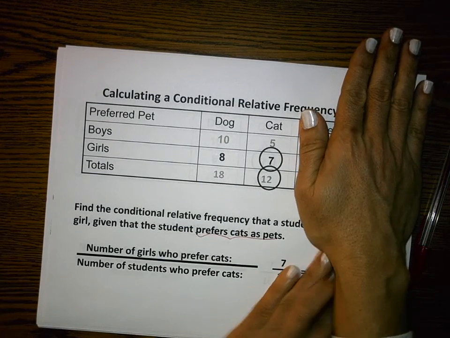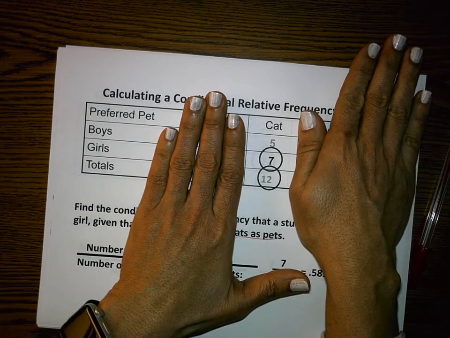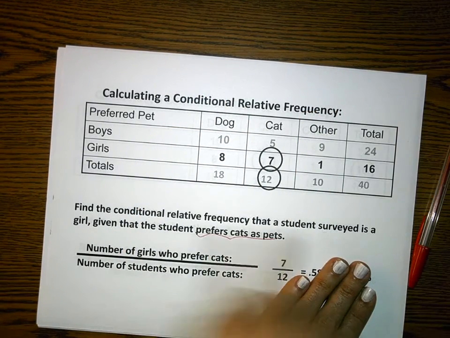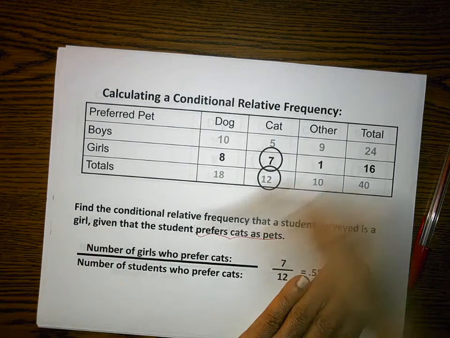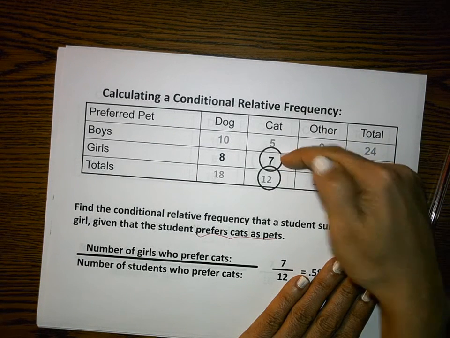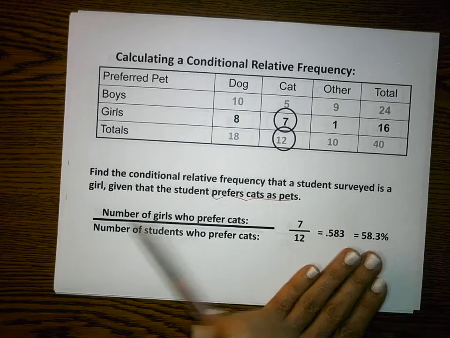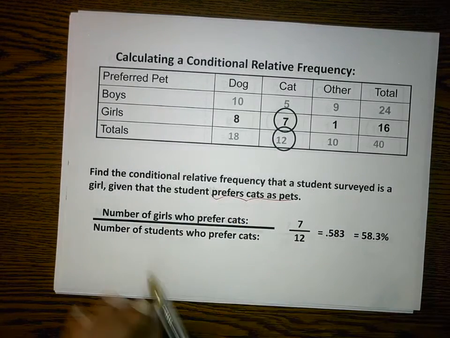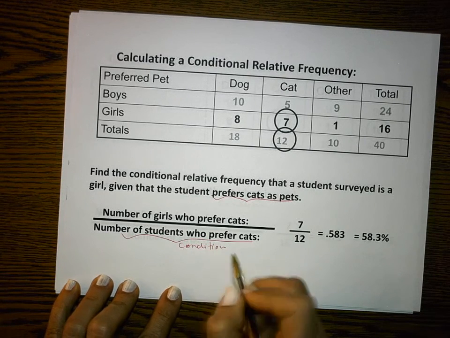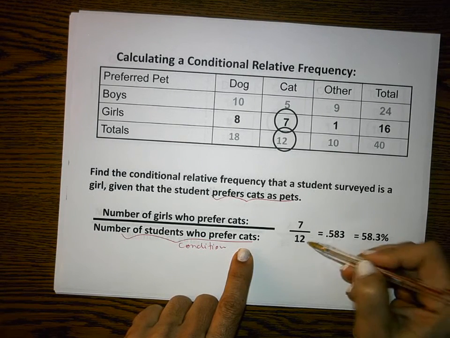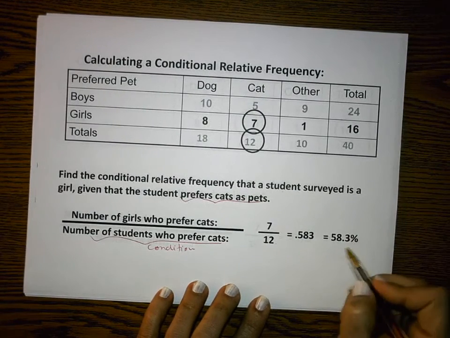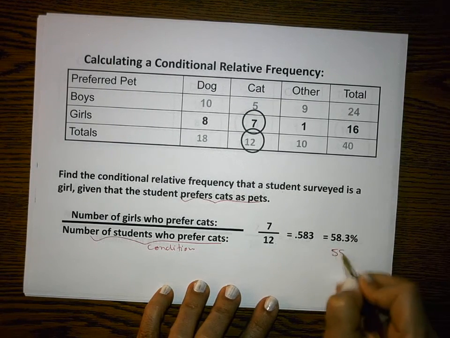That's my condition. Given that there's cats, what is the percentage that they are girls? Well, there's 7 girls, given that we are only looking at cats. So 7 divided by 12. So the number of girls who prefer cats, given the condition, this is your condition right here on the bottom, that they prefer cats. And 7 divided by 12 is 0.583, which is 58.3%. You can round to just 58%.